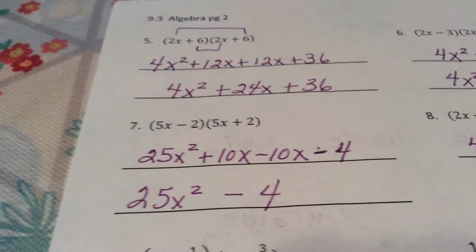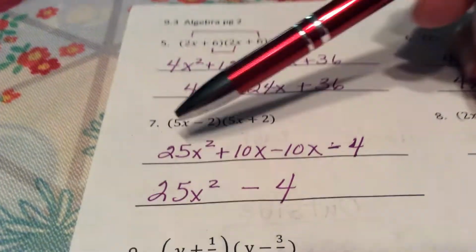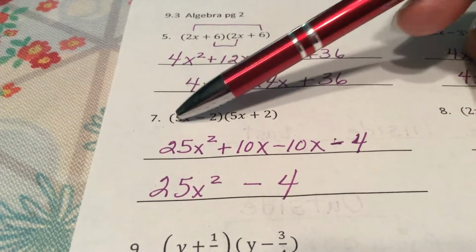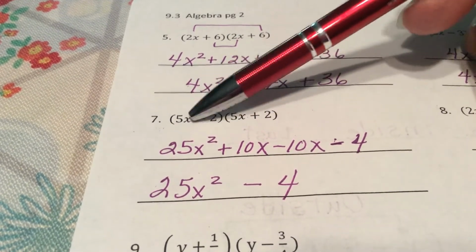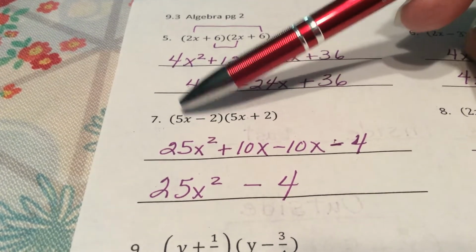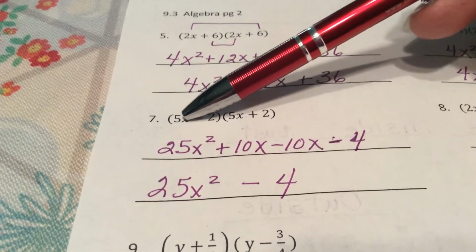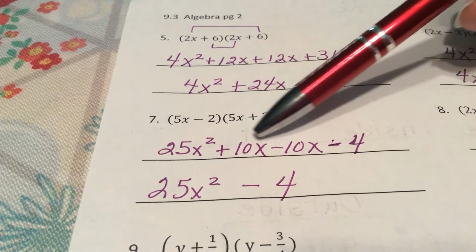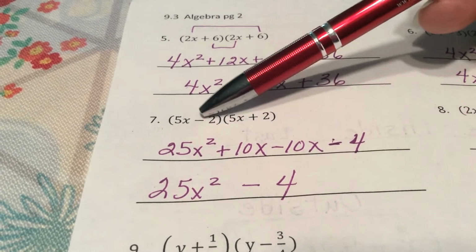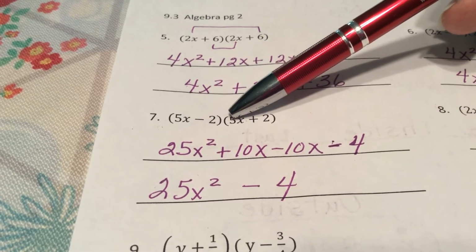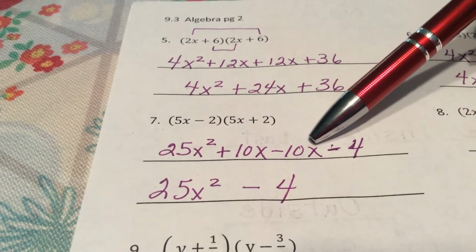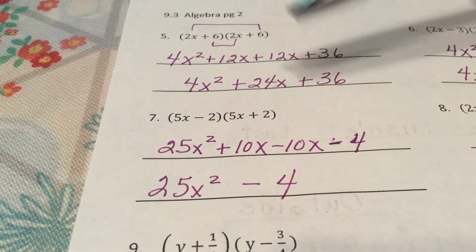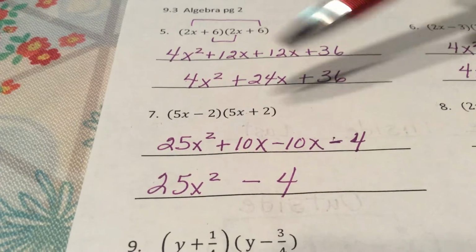Number 7. We take 5x. First is 5x times 5x. 5 times 5 is 25. X times x is x squared. Now we're going to take outside 5x times positive 2, which is positive 10x. Inside, negative 2 times 5x is negative 10x. Last, negative 2 times positive 2, which is negative 4.